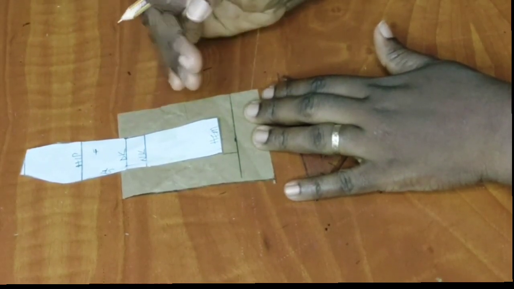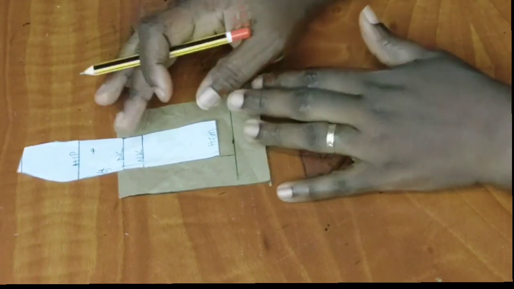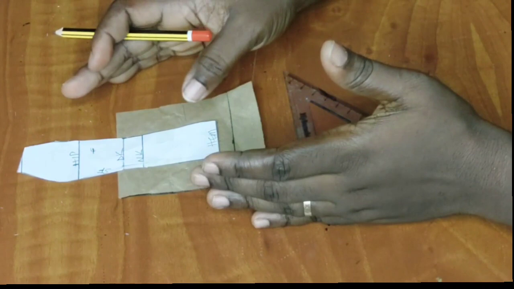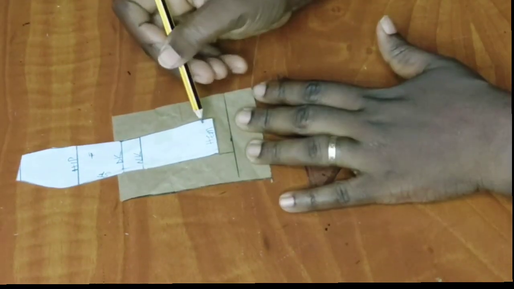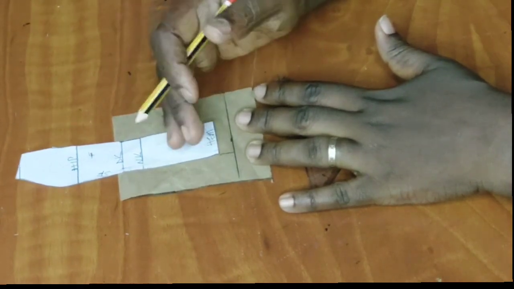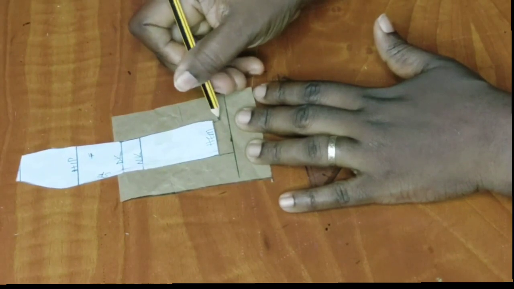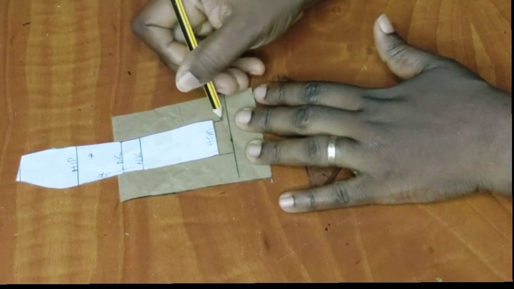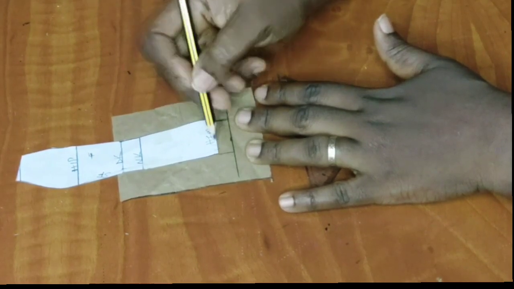It's just adding extra length to it, because with all this shaping, your skirt is going to jump up a little. That's why you need to add some extra allowance in order not to shorten your desired length.